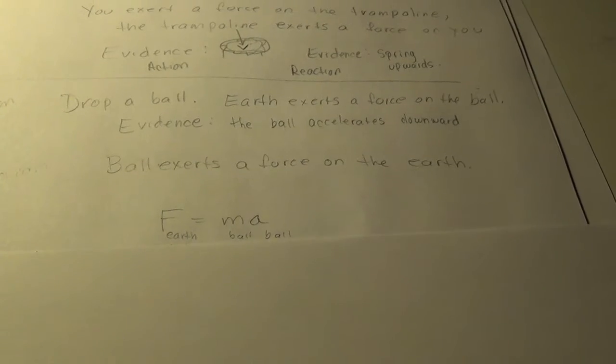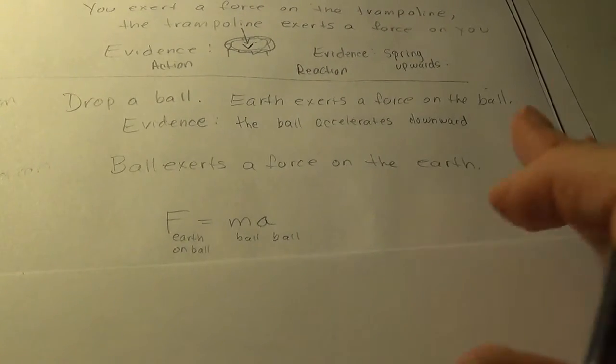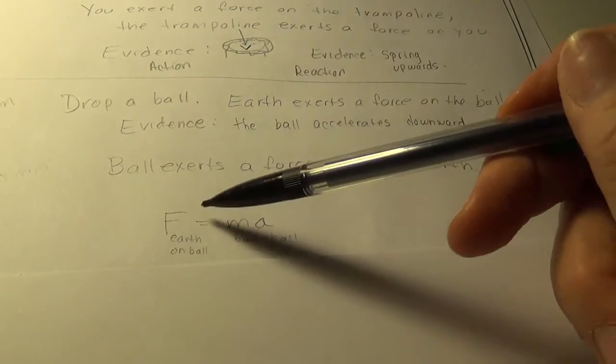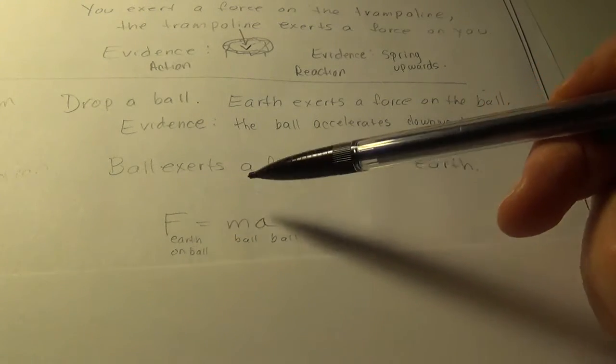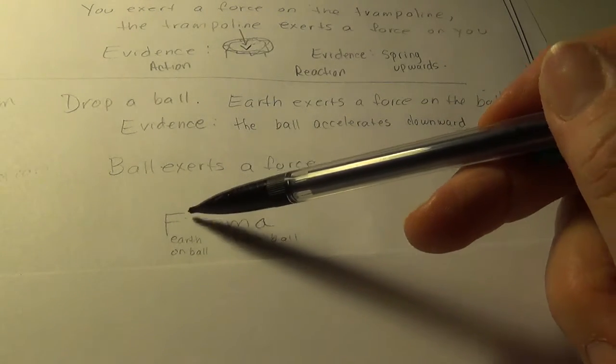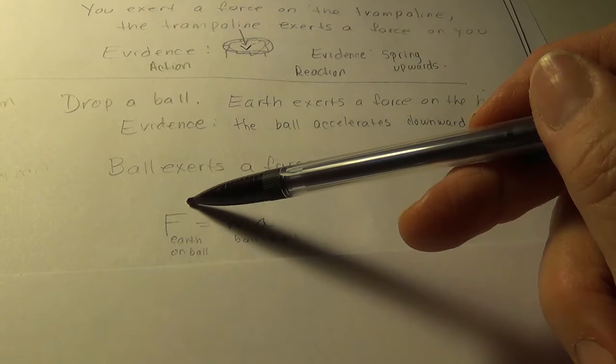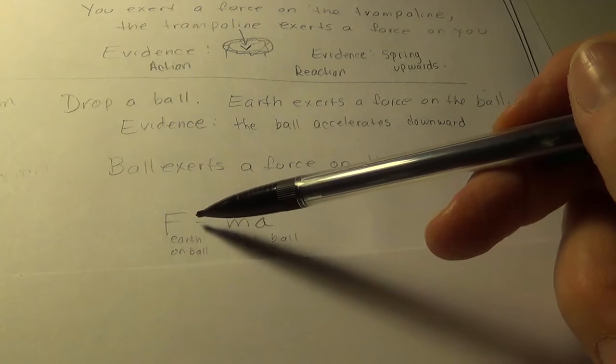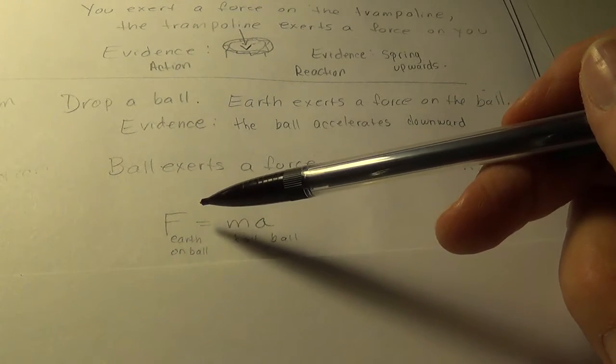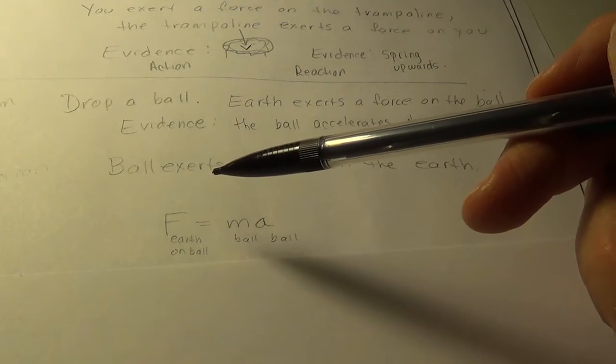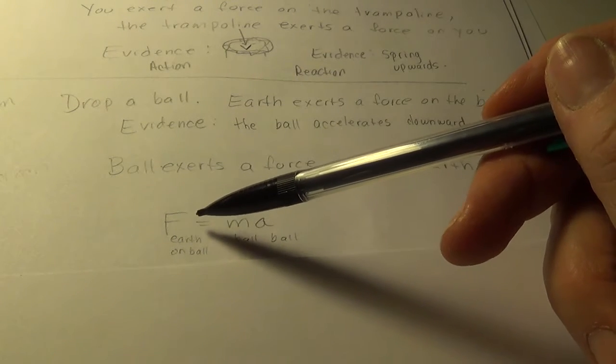Let's see if we can talk about that a little bit mathematically. Say the force of the earth on the ball is F = ma. The force of gravity, it's a non-contact force, but it's still there. It's attracting the ball, pulling the ball.